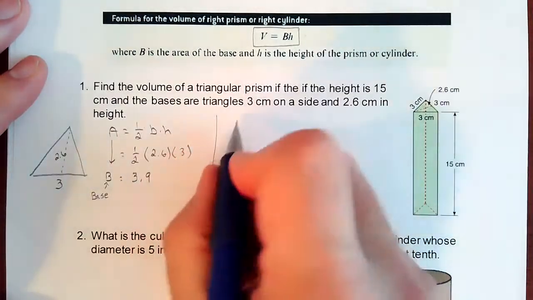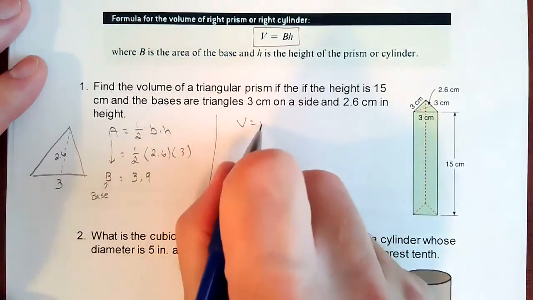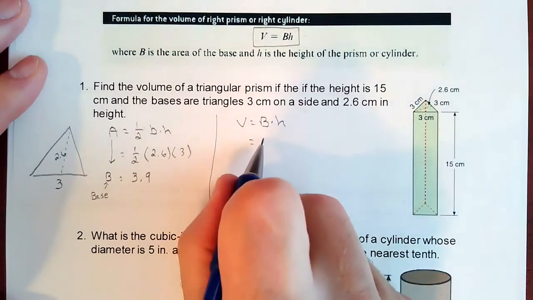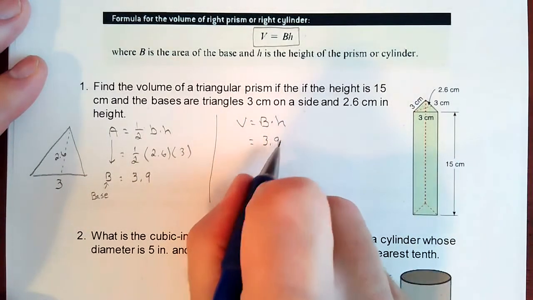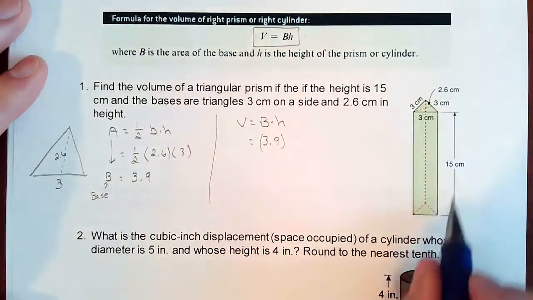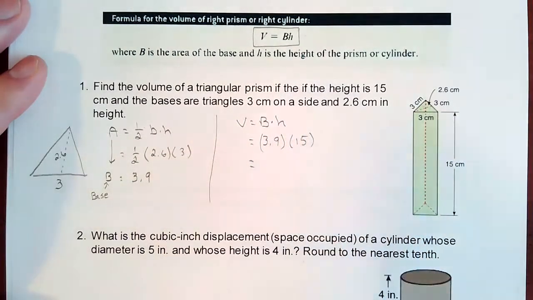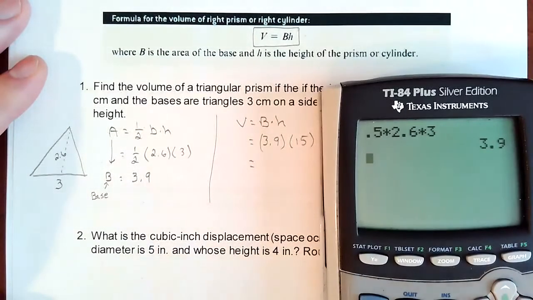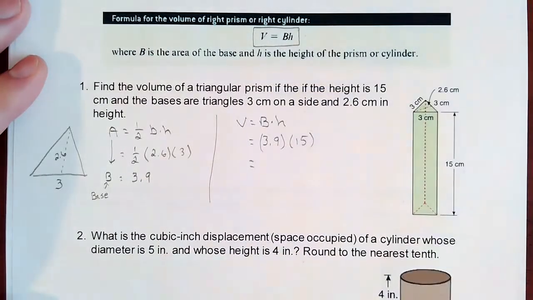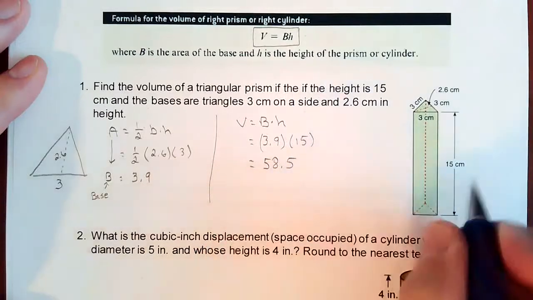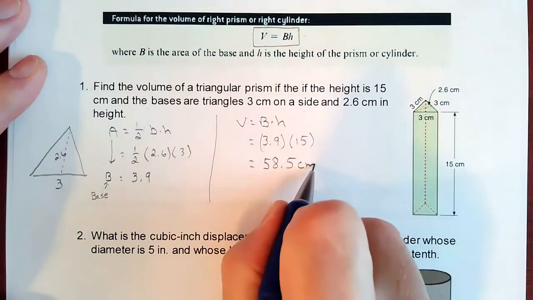All right, so now over to the other formula. Volume equals the area of the base times the actual height of the object. So we're looking at 3.9. That's what we just found. Height of the overall object is 15. And so we are going to multiply those two values together. So we have 15 times 3.9. We get 58.5. So 58.5 centimeters. And it's a volume measurement.